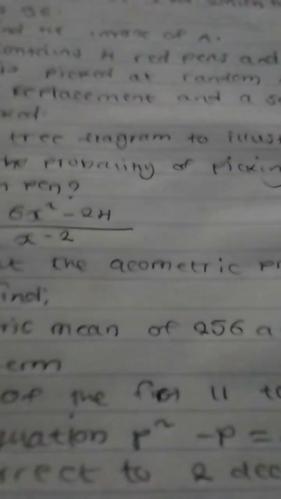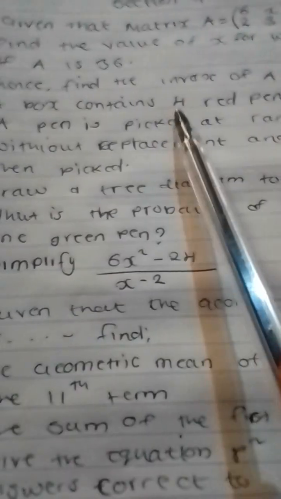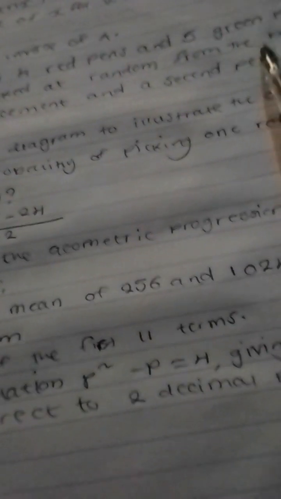We go to another question. Question B. A box contains 4 red pens and 5 green pens.